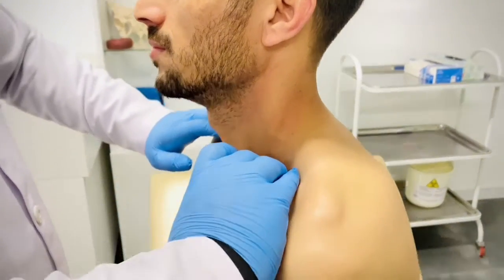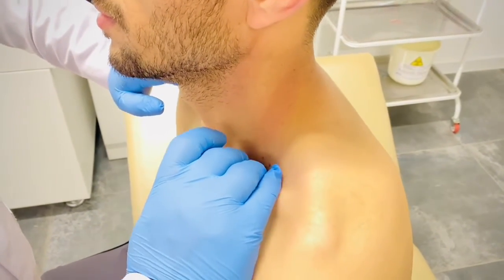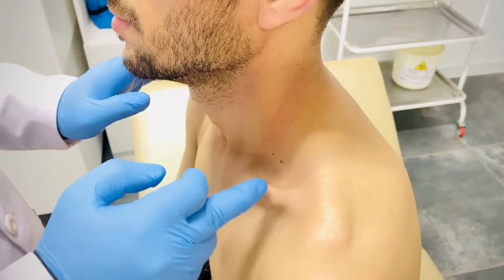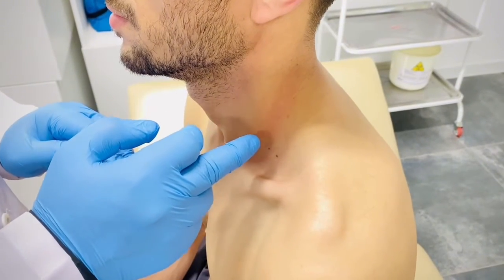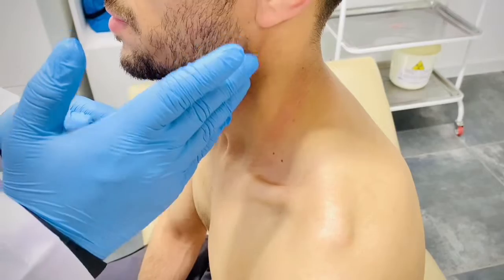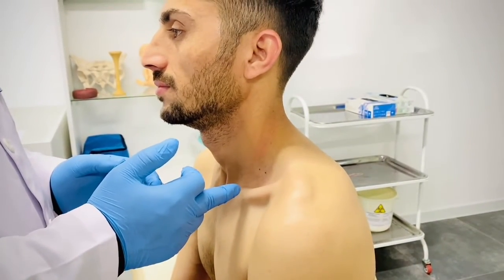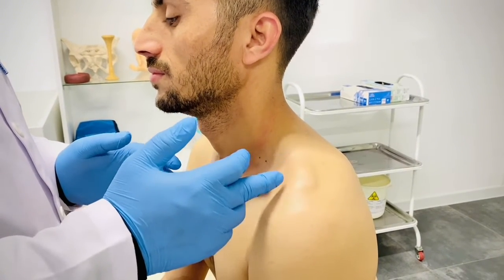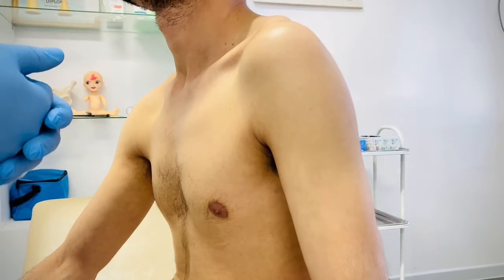Then we have the supraclavicular lymph nodes. They are special lymph nodes because their enlargement is associated with malignancy. Especially on the left side, we have the Virchow's node. Enlargement of the supraclavicular lymph nodes on the left side may indicate a metastasis from an abdominal tumor like gastric cancer. Now, the palpation of the axillary lymph nodes.